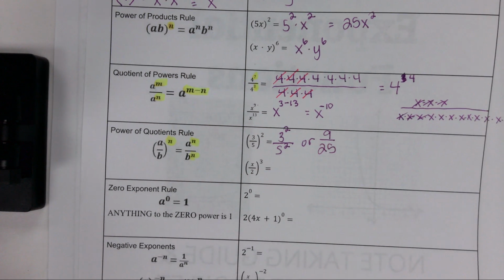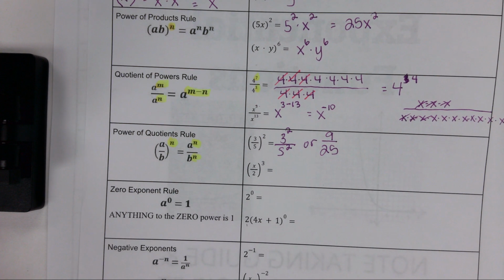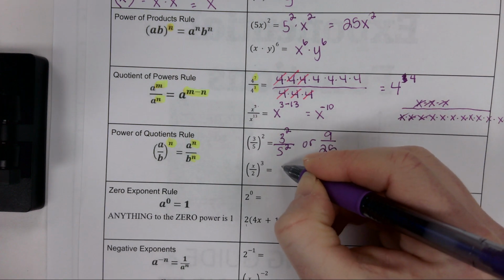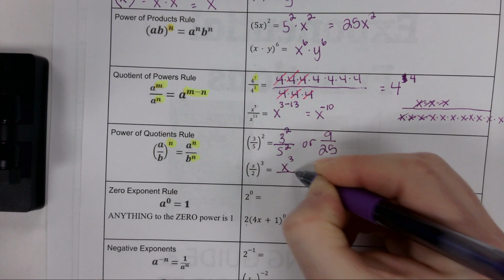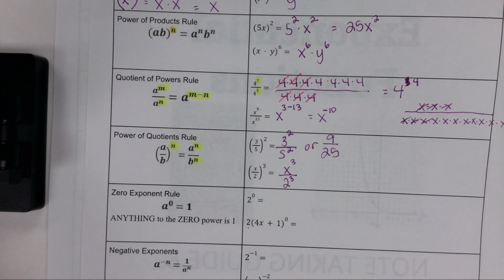Okay. So I could simplify that one, but I would like you to leave them or practice the exponent rules. All right. 5 squared, remember squared means repeated multiplication, so it's 5 times 5. How about that one? Over 2 to the third power. And if I wanted to simplify the number part, 2 times 2 times 2 is not 6. 2 times 2 times 2 is 8.